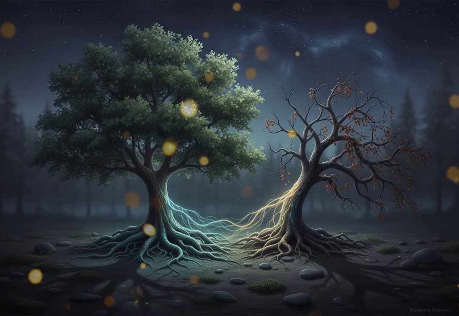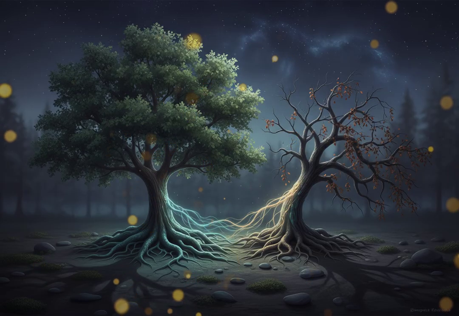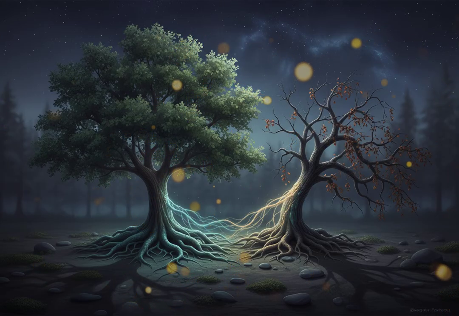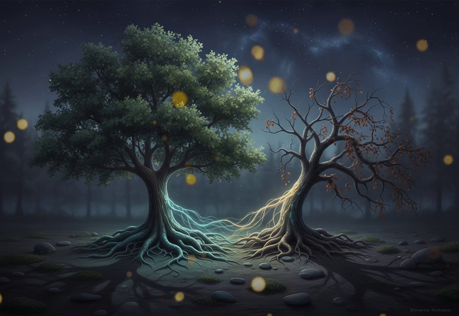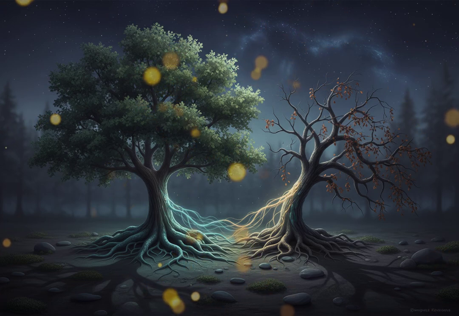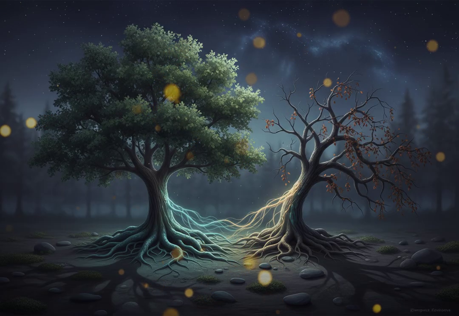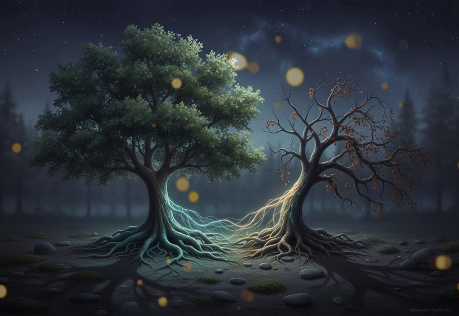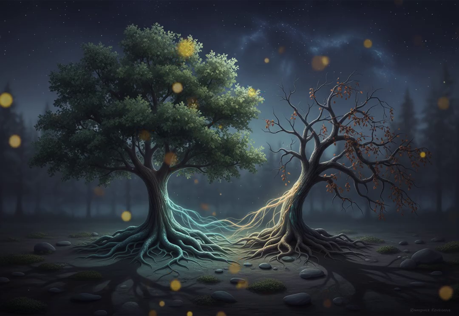This adds an entirely new dimension to our understanding of forest communication, as it suggests that trees might possess a complex awareness of their surroundings. Imagine standing quietly in a forest, closing your eyes and listening intently. Can you hear the subtle vibrations of life all around you?